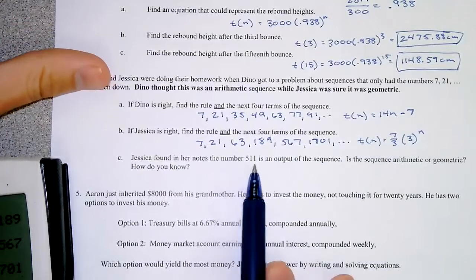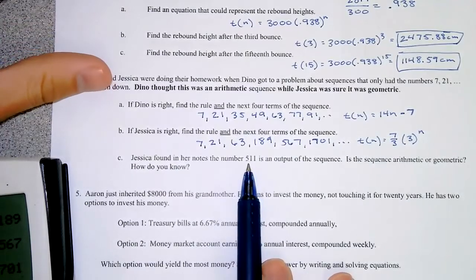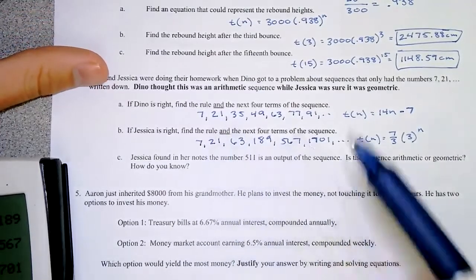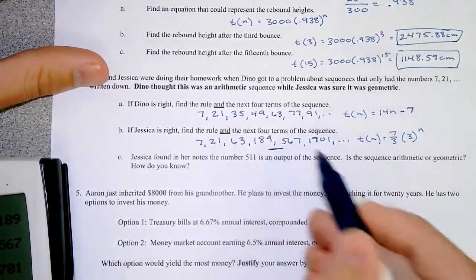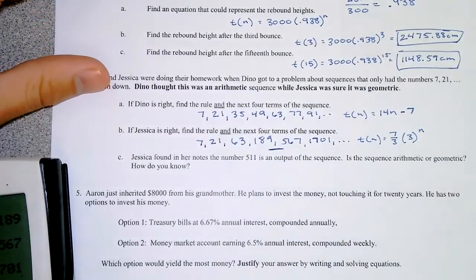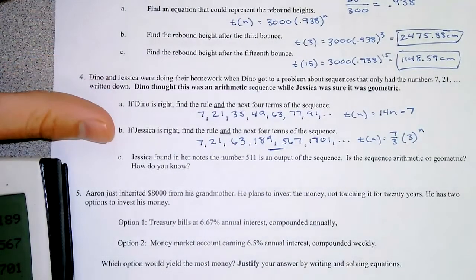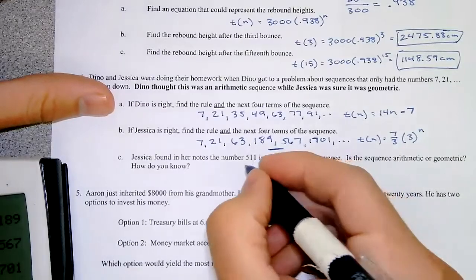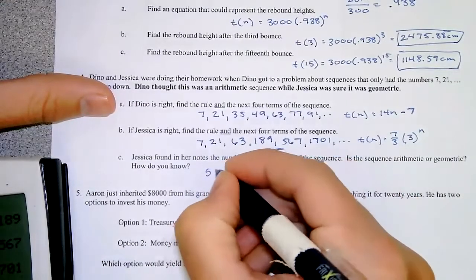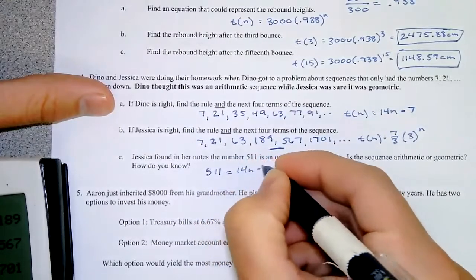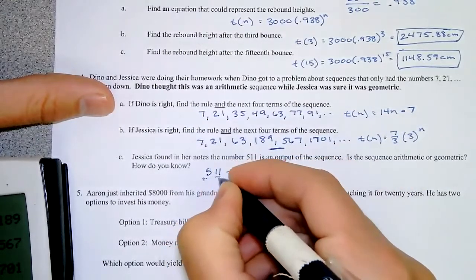So then part C says 5/11 is an output, so who's right? Well, even if we didn't want to do anything, we could just take a look. Obviously, 5/11 gets skipped over in the geometric sequence, where it would need to fall somewhere in there. So we know it's not geometric. We can either assume it's arithmetic and say that, or we can plug it in as our output to our equation, and we're essentially just looking for a whole number.